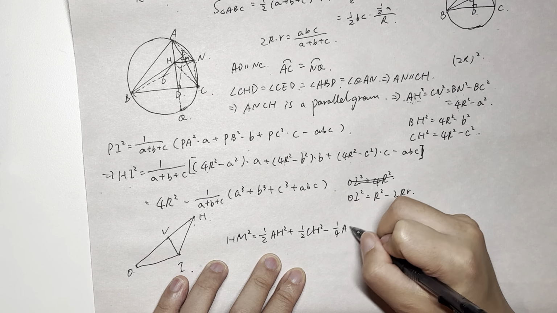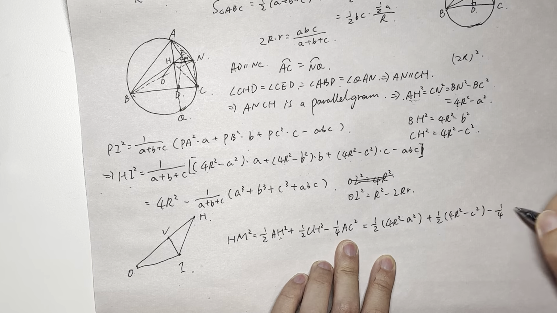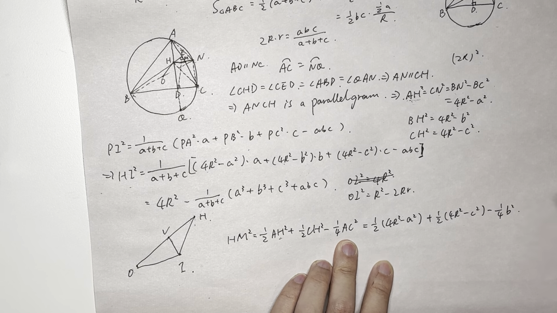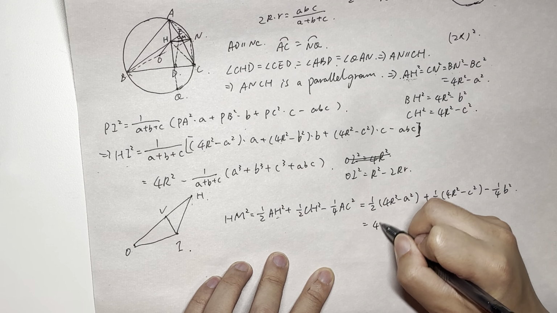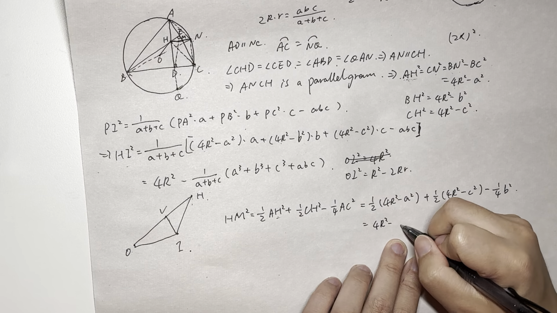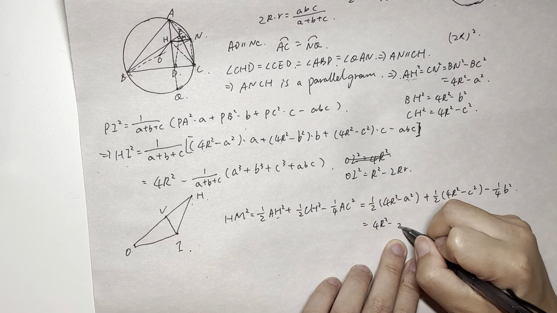half of, what is AH square? We have it here, right? 4R square minus A square. What is CH square? That's 4R square minus C square. And what is AC square? AC square, that's B square. So quarter of B square, right? It equals 4R square minus half of A square, half of C square, and a quarter of B square. Right, that's HM square.